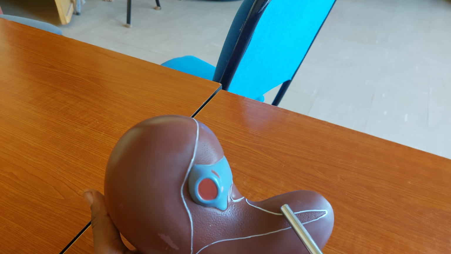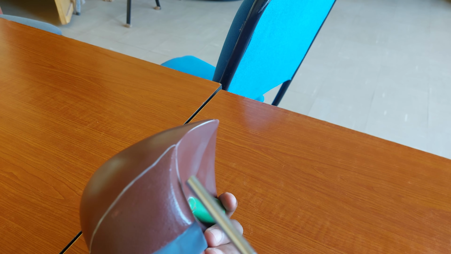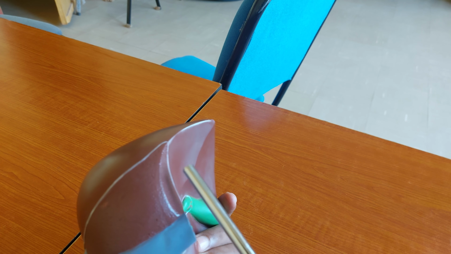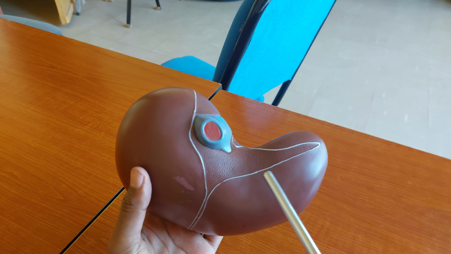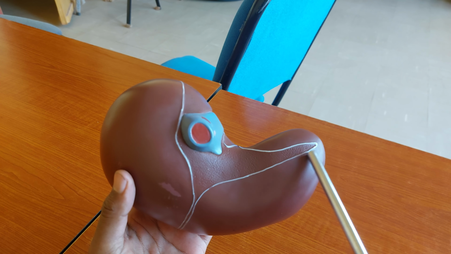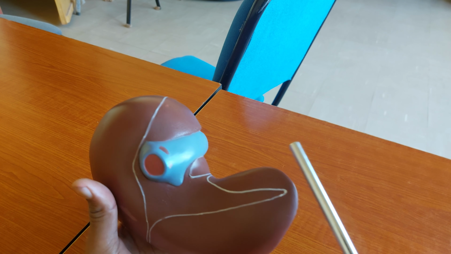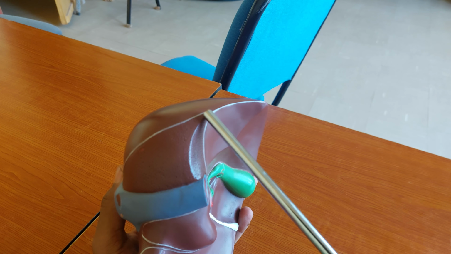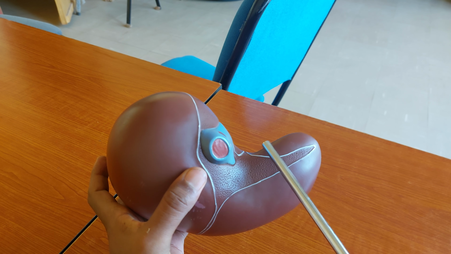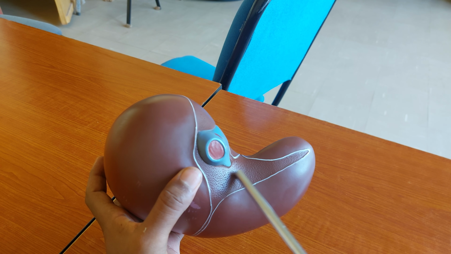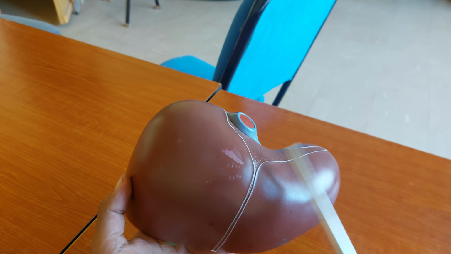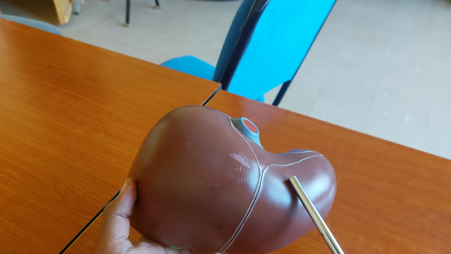This is the left posterior coronary ligament, and this is the right posterior coronary ligament. The junction between the anterior and the posterior coronary ligament forms the triangular ligament. This is the left triangular ligament, and this is the right triangular ligament. The space between the anterior and the posterior coronary ligaments forms the bare area of the liver, which is attached to the diaphragm and is not covered by the visceral peritoneum.